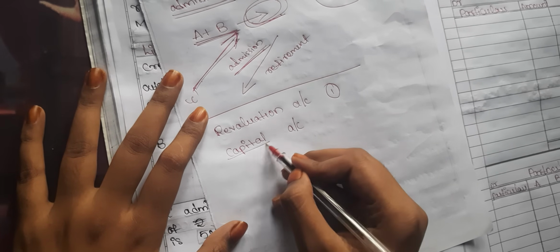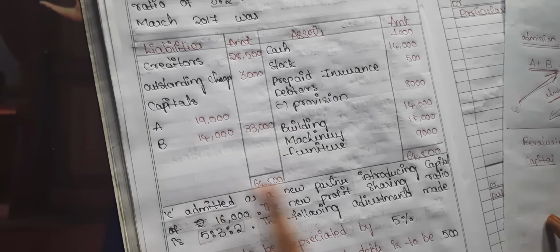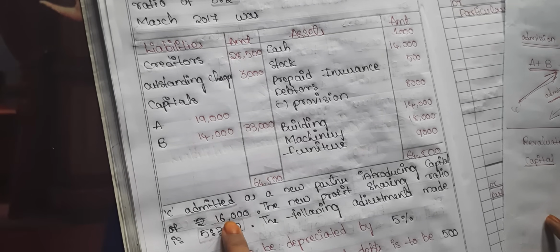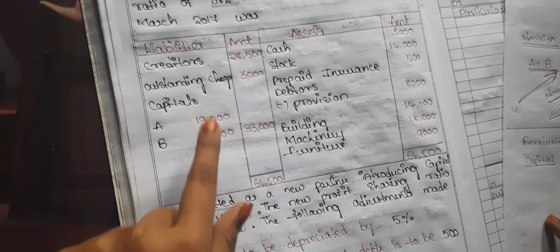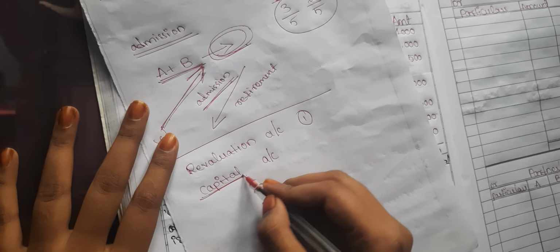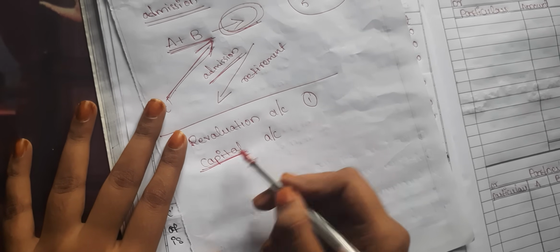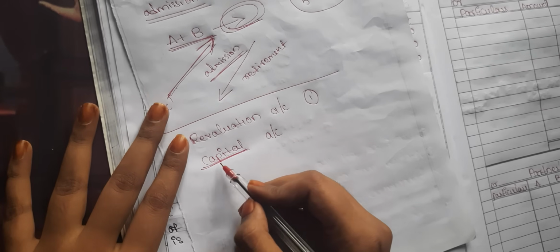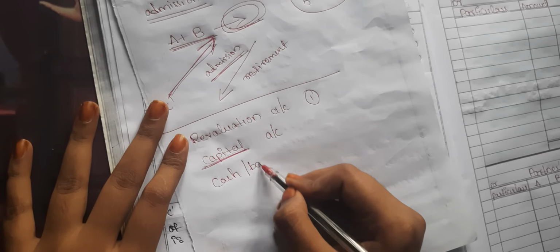Capital account is also known as partners capital account. Like C has come with the capital of 16,000, capitals of A, B are 19,000 and 14,000. So these amounts will go into the capital account. After capital account, we will be making cash or bank account.